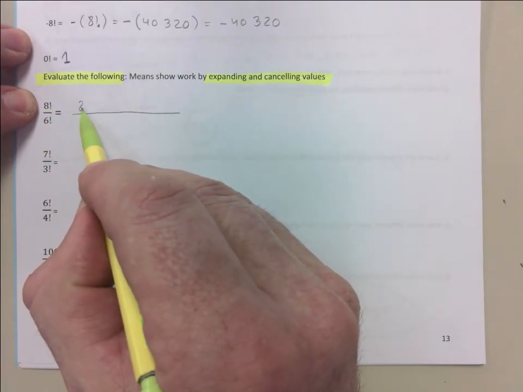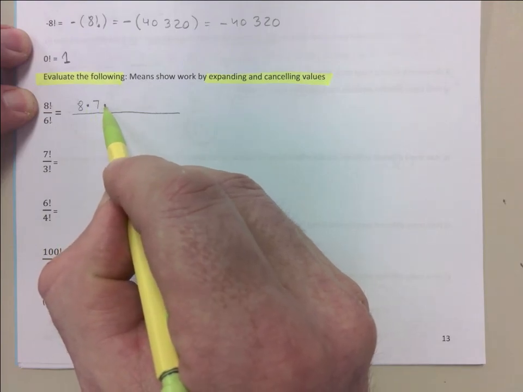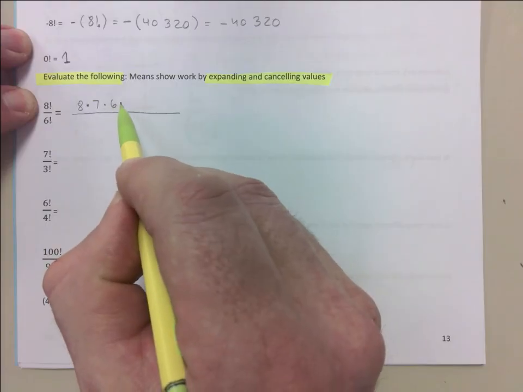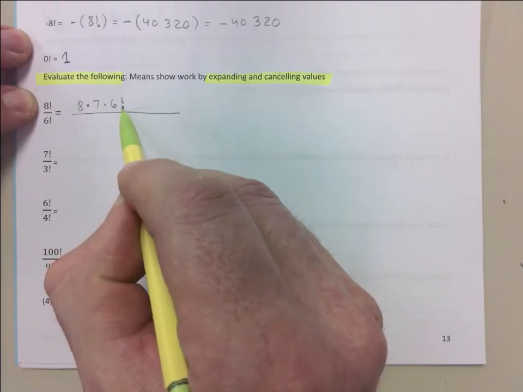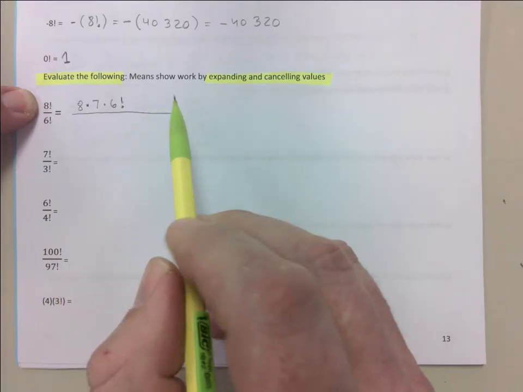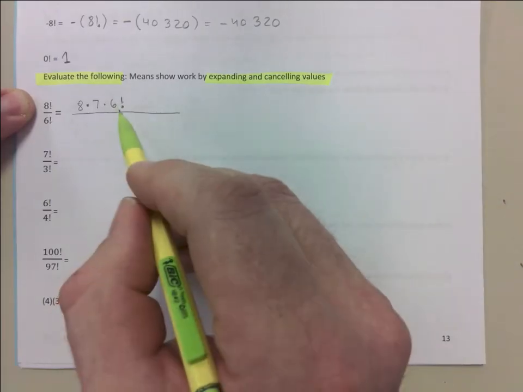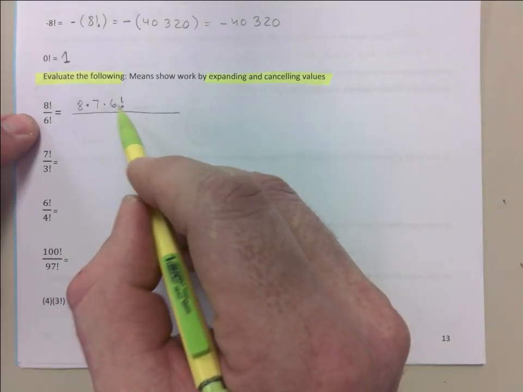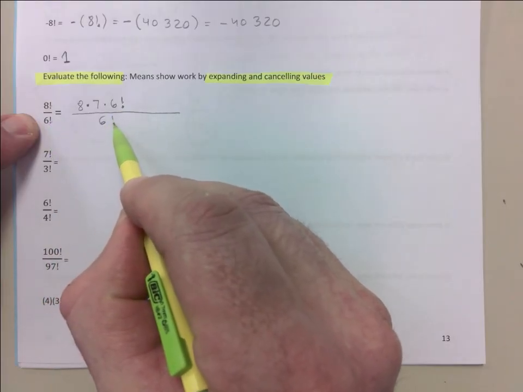I'm going to go 8 times 7 times 6, and I'm going to say I'll stop there. We know this keeps going, right? 6, 5, 4, 3, 2, 1, correct? Why am I stopping there? Because there's a 6 factorial in the denominator.